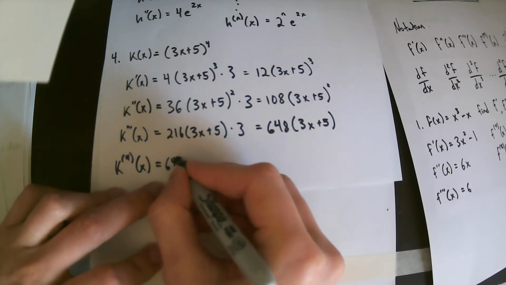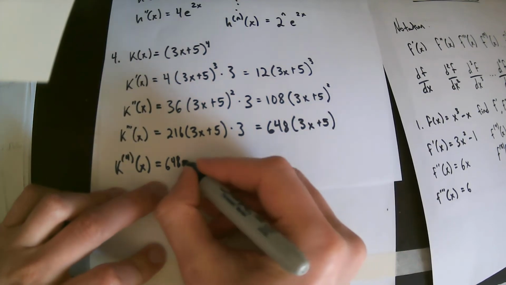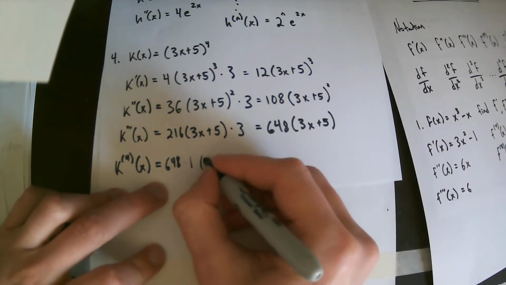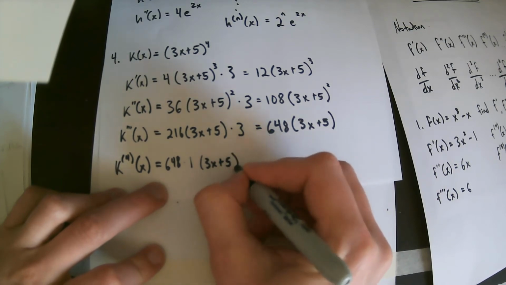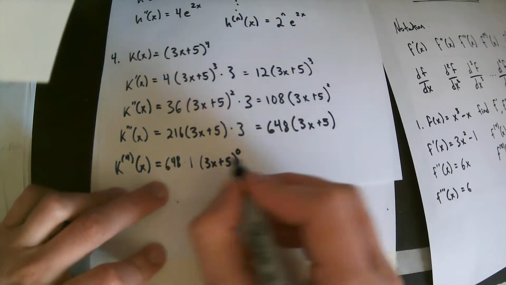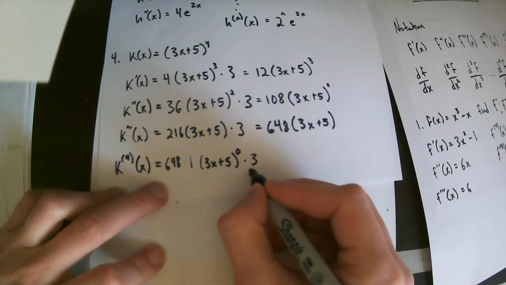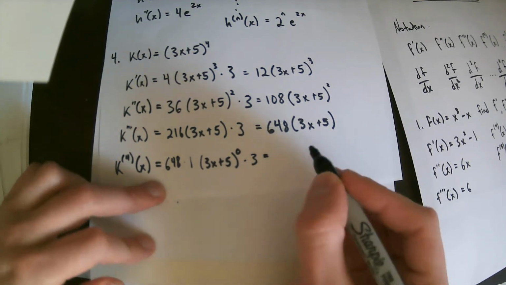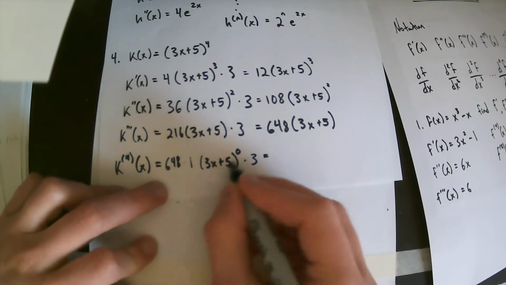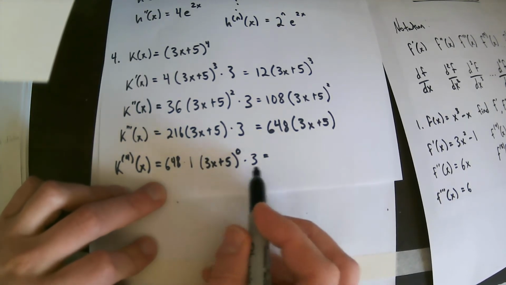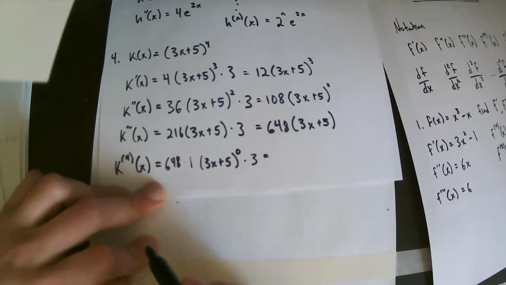Maybe it would be better to just distribute this 648. Technically you would drop the 1, multiply it by the 648, take the power down by 1, making it 0. That's derivative of the outer with respect to the inner, and then times the derivative of that inner, so there's that 3 coming again. But remember, this is just 1. This all just kind of goes away, so I'm just going to be left with 648 times 3. That's all that's really going to be left.